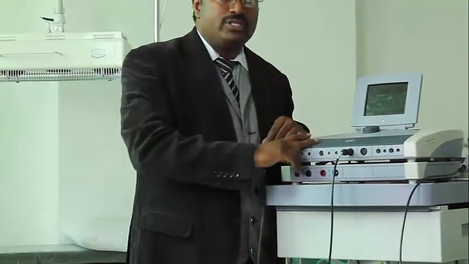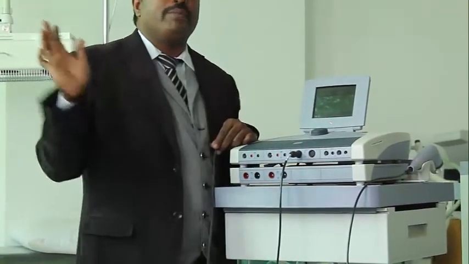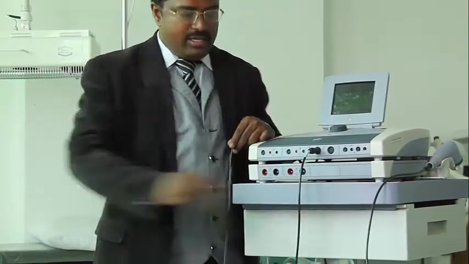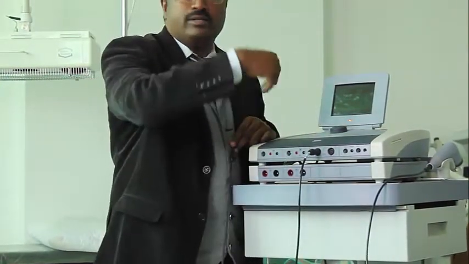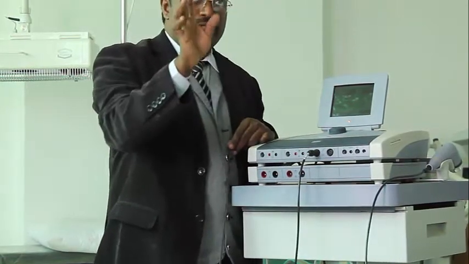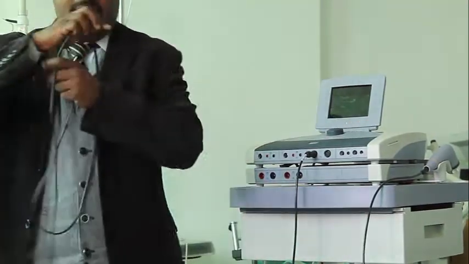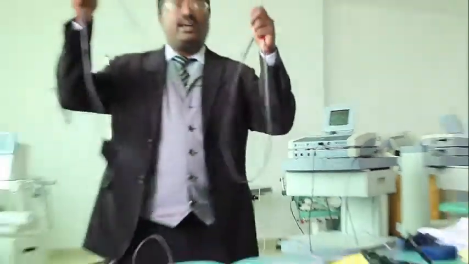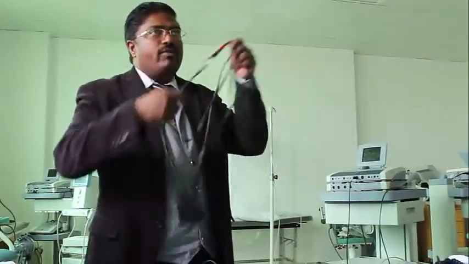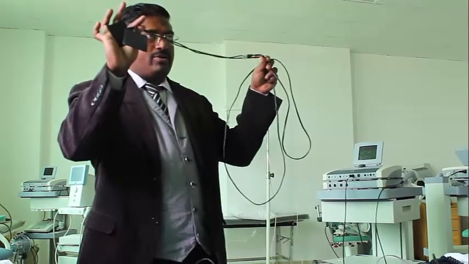Two channels you can use, or you can use them for two different patients. This channel for this patient, this channel for another patient. Possible, two patients. You can use vacuum electrodes here. I will show you the vacuum channels. So this is the connecting cable for the normal electrode, the carbon rubber electrode.